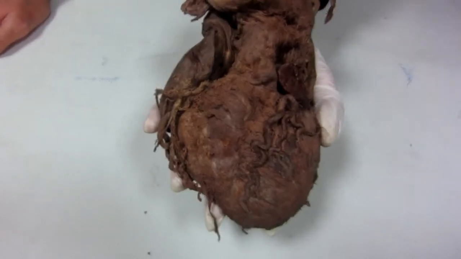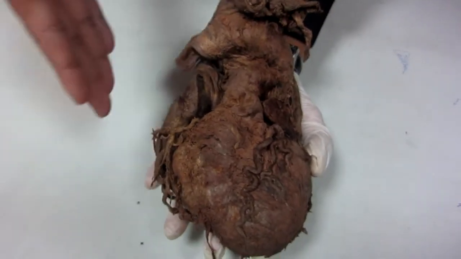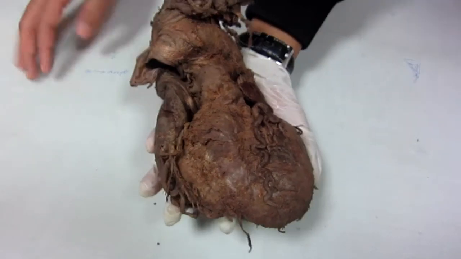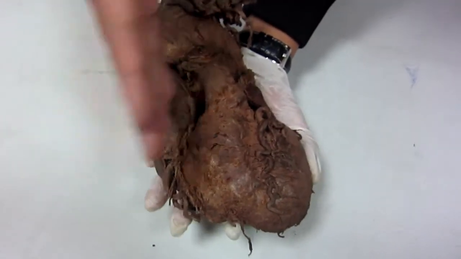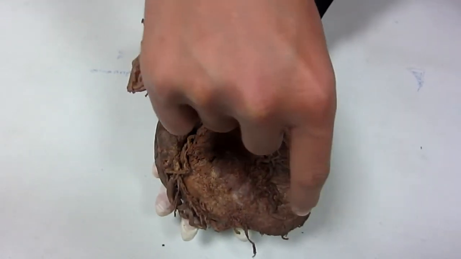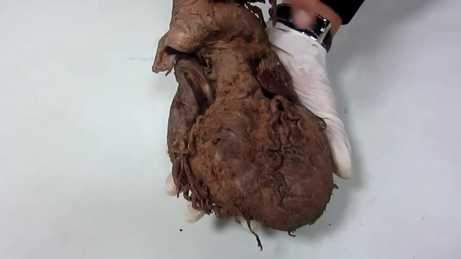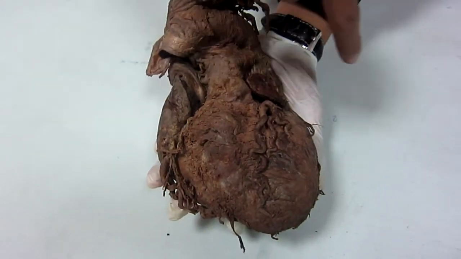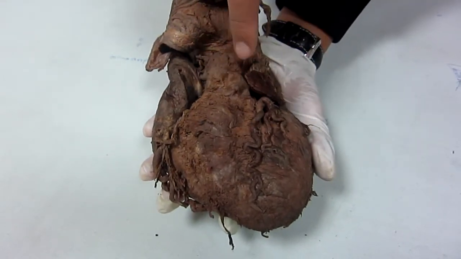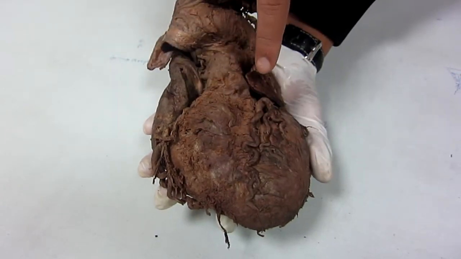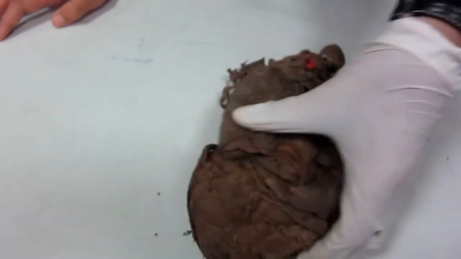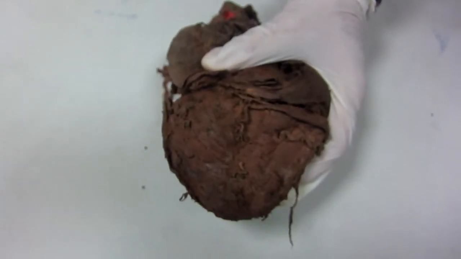For the anterior surface, it consists of four borders: the right, lower, left, and upper. The right border is by the right atrium, while the lower border is by the right ventricle, and a little bit by the left ventricle at the apex, and the left border is by the left ventricle. Upper border is by the two atriums, and consists of two grooves, which are the anterior interventricular groove and the coronary sulcus.